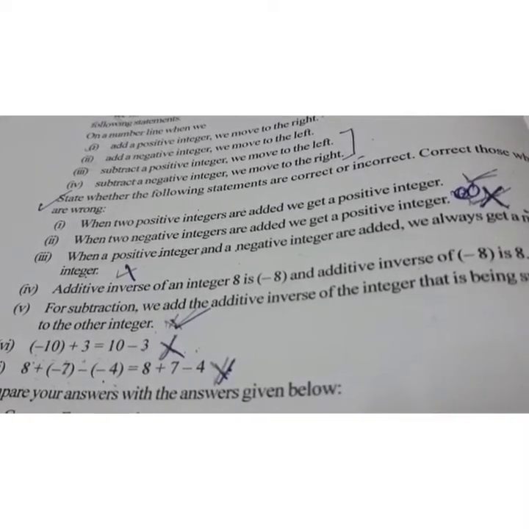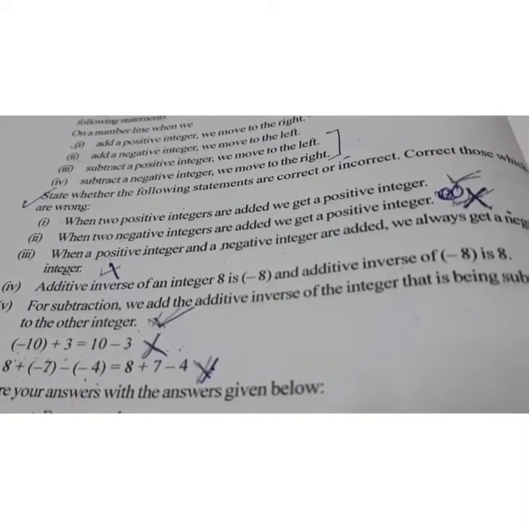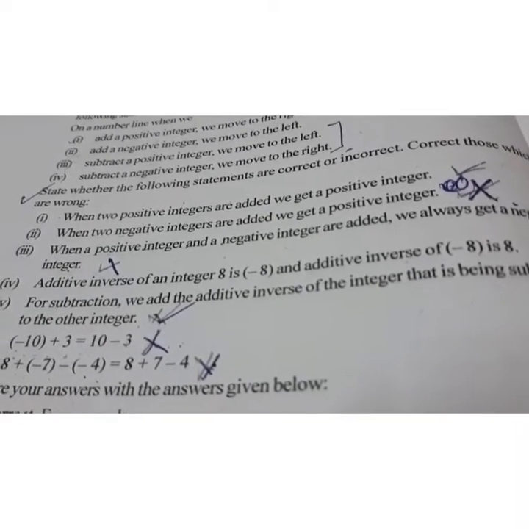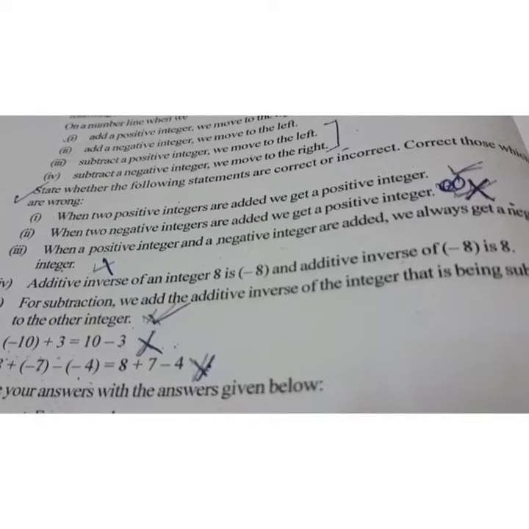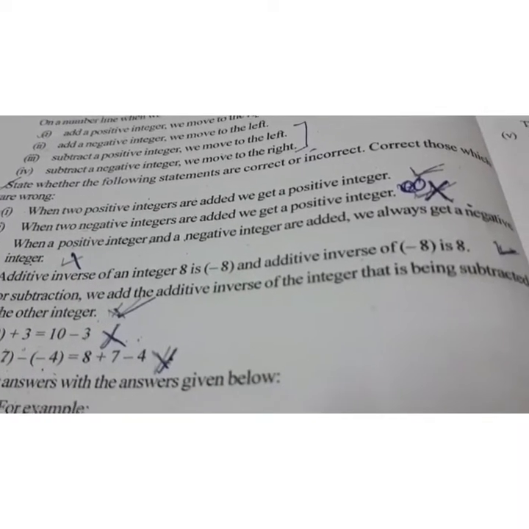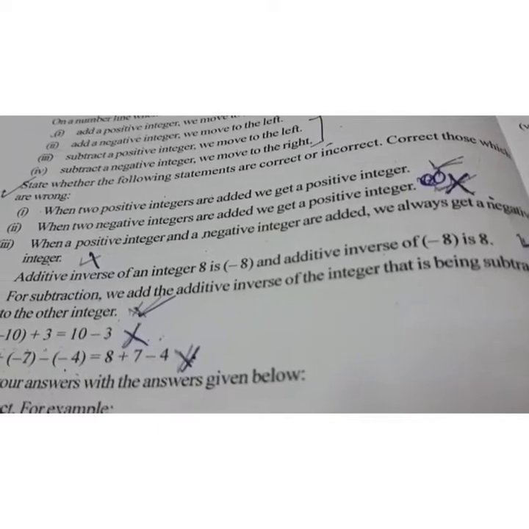When a positive integer and a negative integer are added, we always get a negative integer. That is also wrong. The additive inverse of the integer 8 is minus 8 and the additive inverse of minus 8 is 8. Yes, that is right. Now what is the meaning of additive inverse?